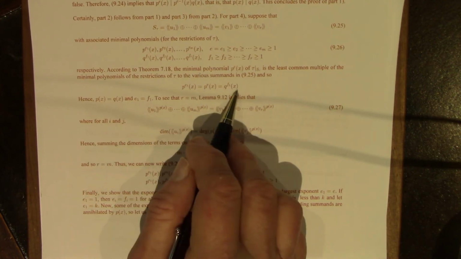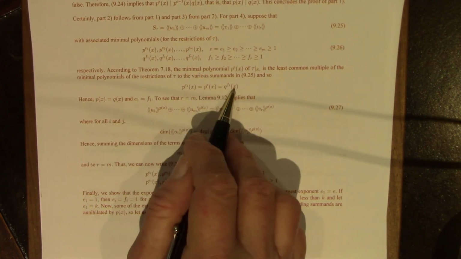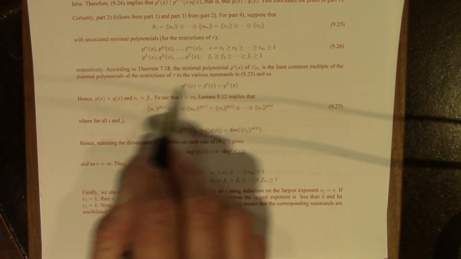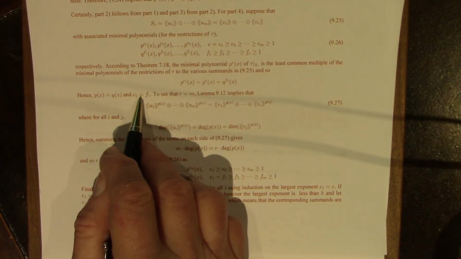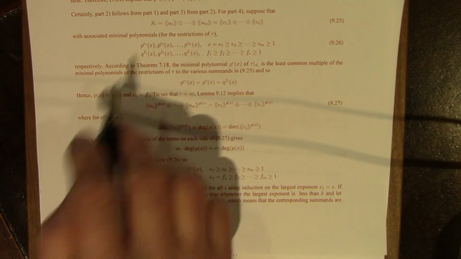Since p and q are irreducible, they're equal, and the exponents are equal. So at least we're off to a good start.